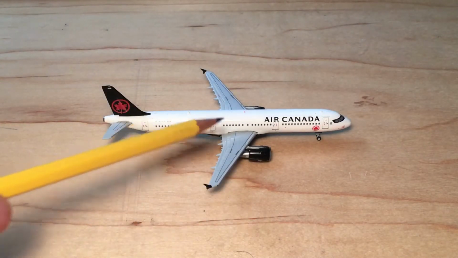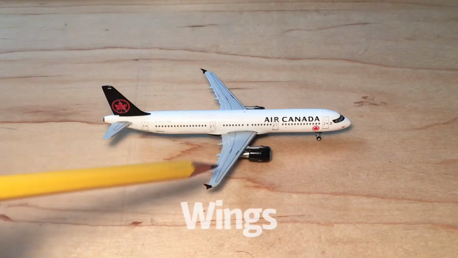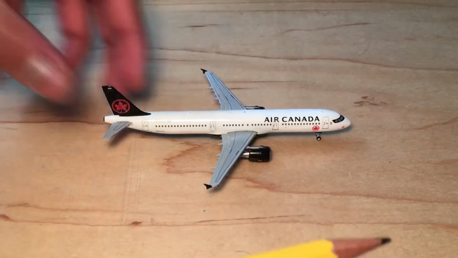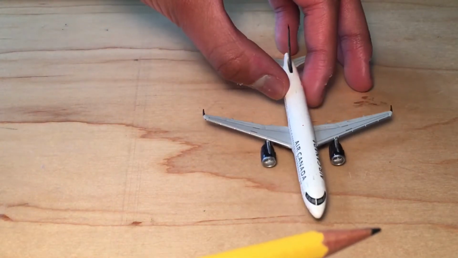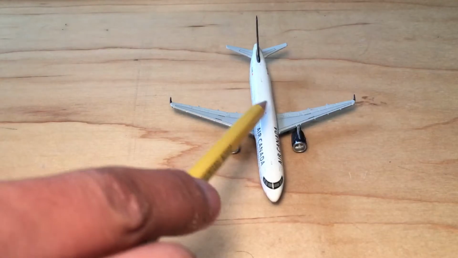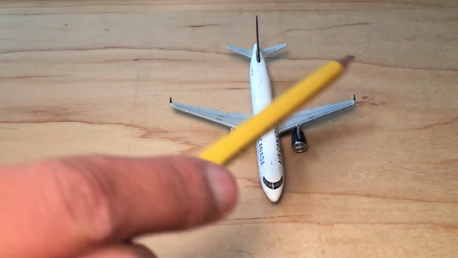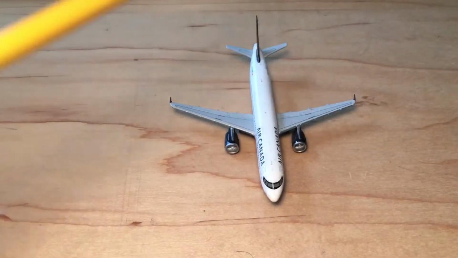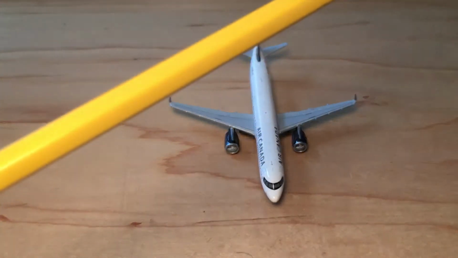So we can start off by these wings. These are the wings of the aircraft used to provide lift. If you can see, the wings are in this way. They're not completely straight at a 180-degree angle. They are actually lifted a bit, so it will provide the necessary lift needed.